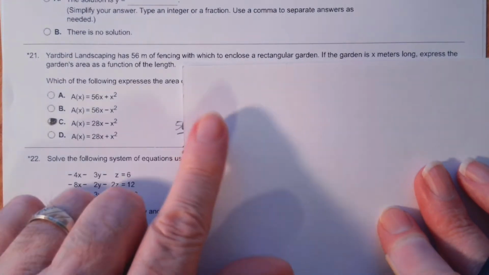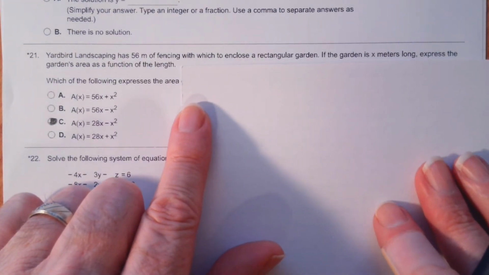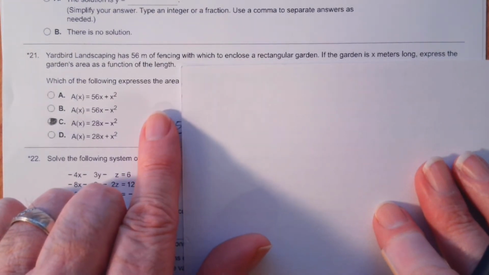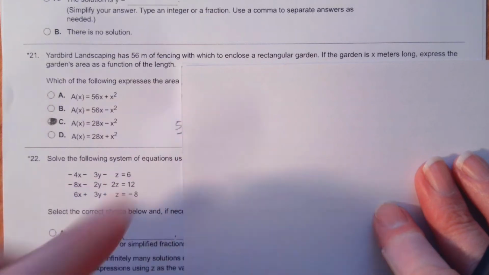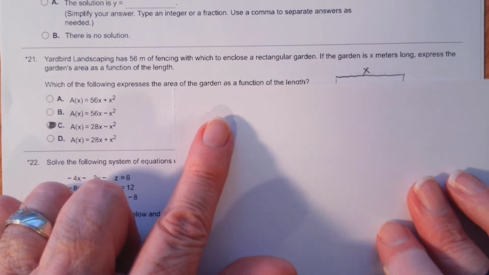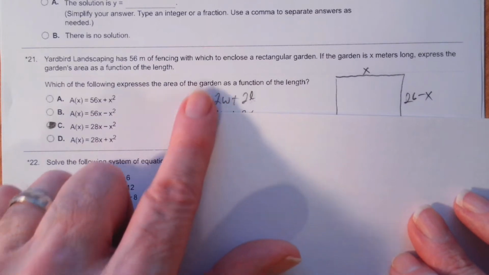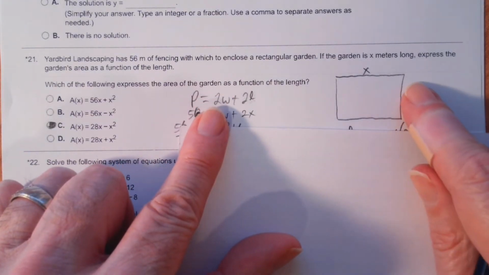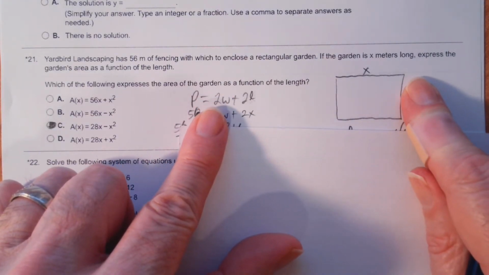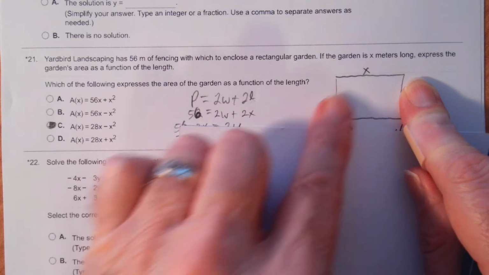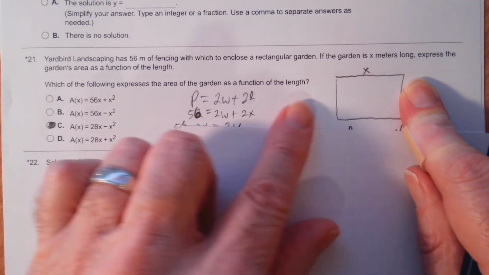Well, there's a couple of things going on here that make this easier, but you kind of got to take it step by step. Let me show you how to do it. The first thing you want to do is make a rectangle. Now keep in mind, I didn't know this part to start. They told me that the length is x meters long.